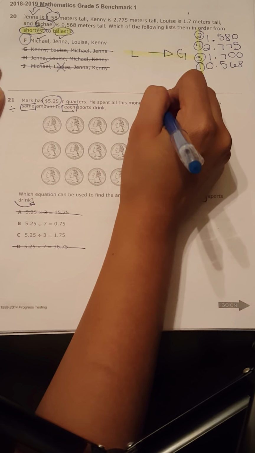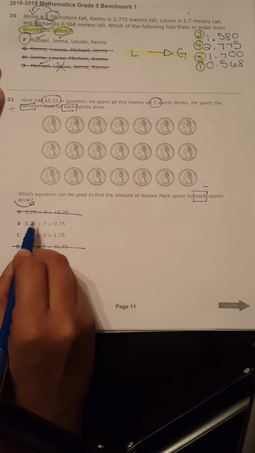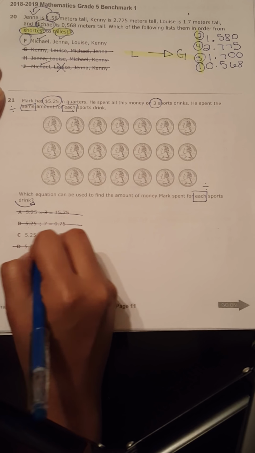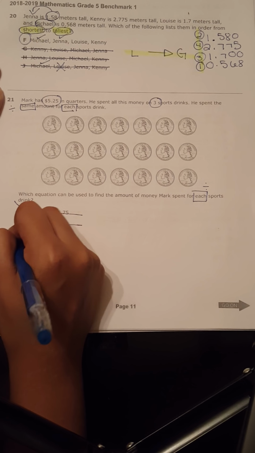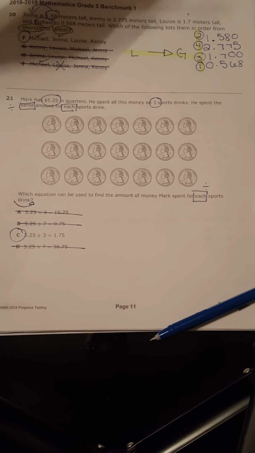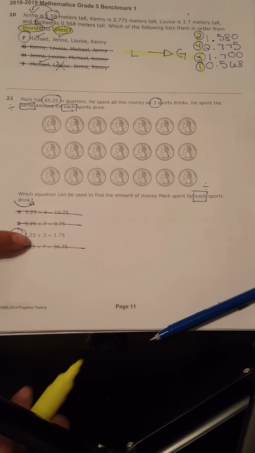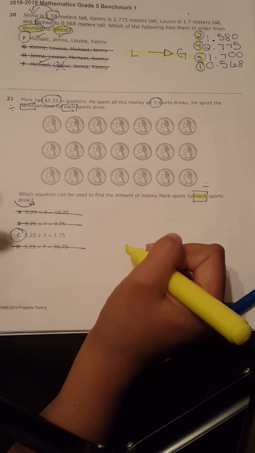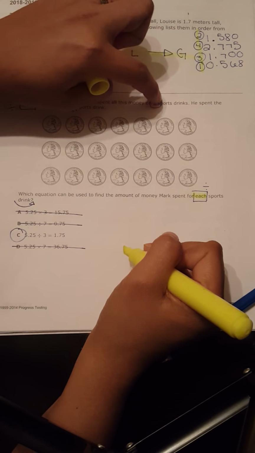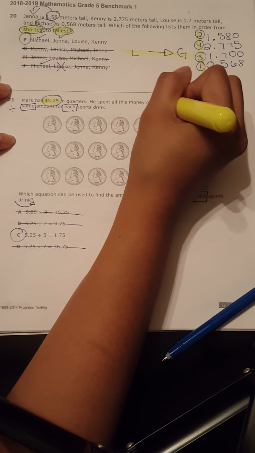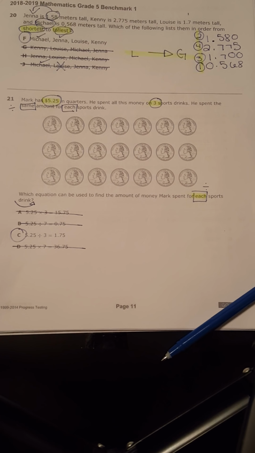$5.25 divided by 3. $5.25 divided by 7? No. $5.25 divided by 3? Yes. The correct answer here is letter C, and I'm choosing letter C because it's division. The word each in the question told us to divide, and because it's using the correct numbers that are in my word problem, $5.25 and 3. Moving on to number 22.